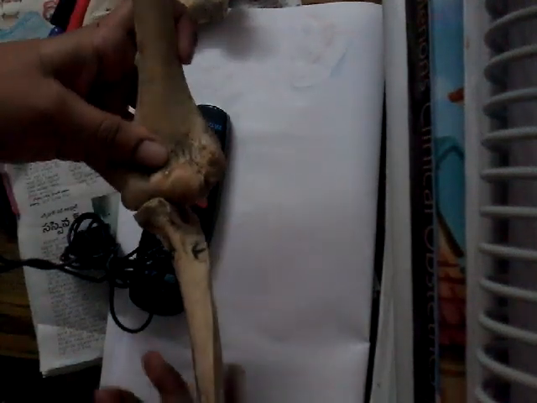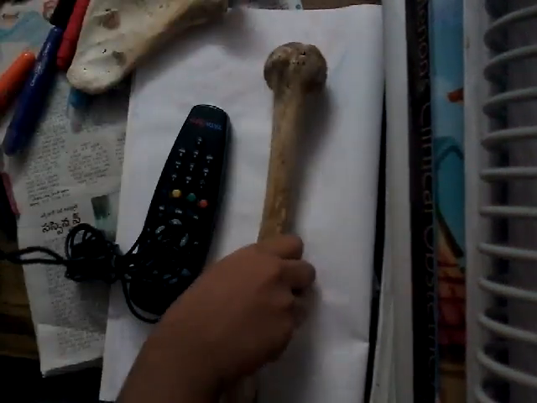I'll deal with the radius in the next class. Then ulna. Ulna articulates at the trochlea. If you see the back, this olecranon fossa is for this olecranon part. It will be something like this. I'm not able to move both of them, but it will be something like that. So now let us learn about the attachment of muscles of the humerus.